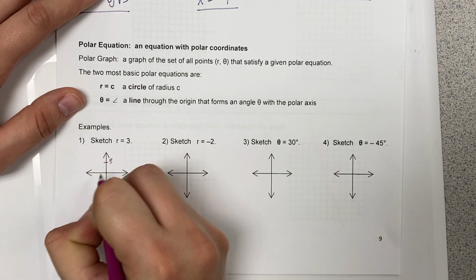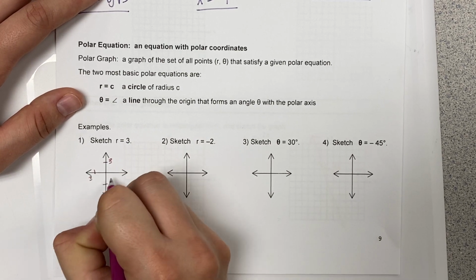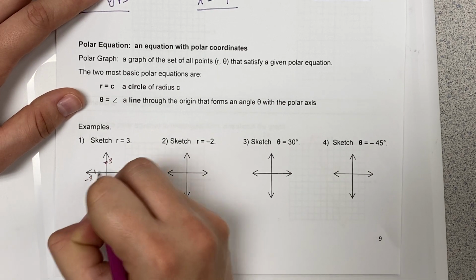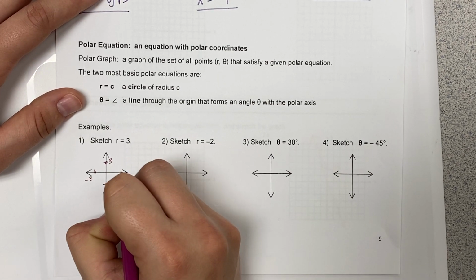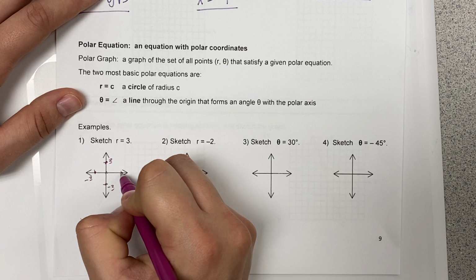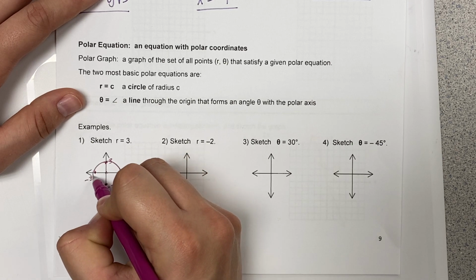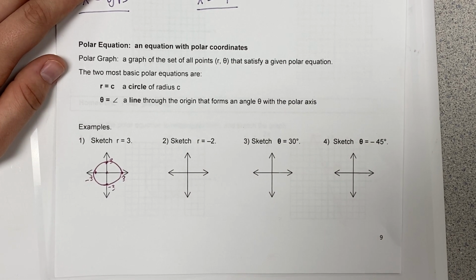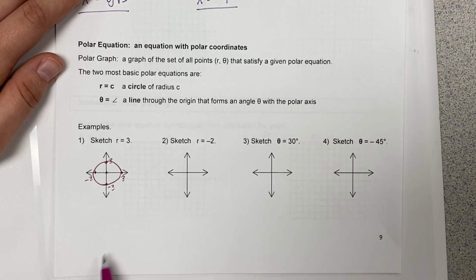So say it's up 3, left 3, down 3, right 3. You would have points all around with the center in the middle. Wow, it's such a perfect circle. So your radius is 3, which is what that says.